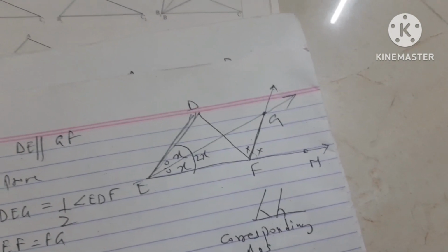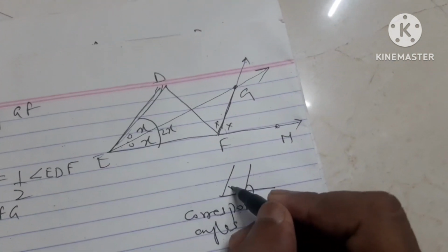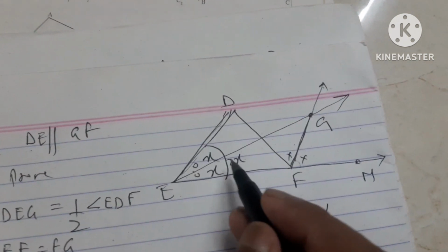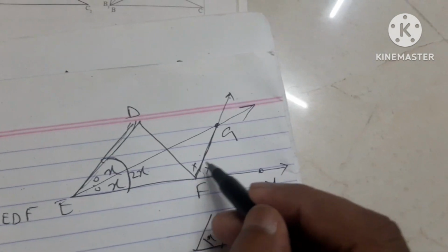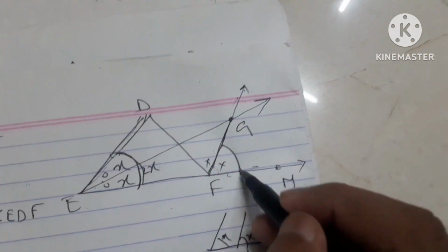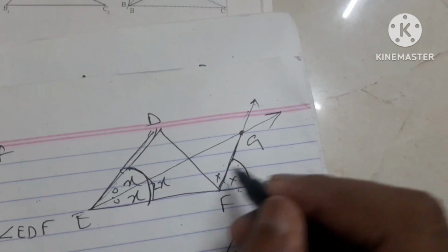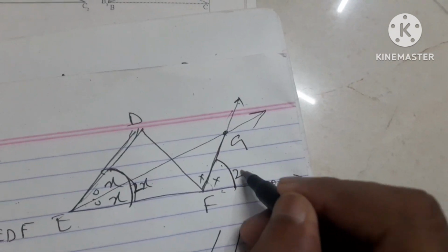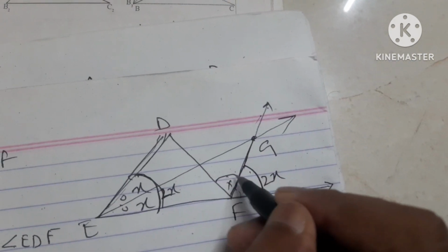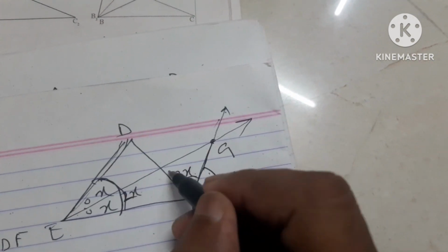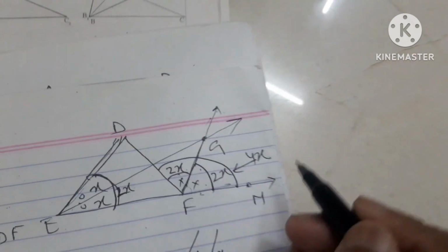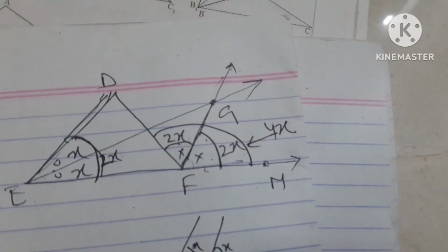So just see the figure again, which two angles are corresponding there? DEF and GFM. These two angles are corresponding angles made by those two parallel lines. So if this is 2x, we will write 2x here, but these two angles are equal, so we will write 2x over there as well. Total of this will become 4x. This is very important, you have to note it down.